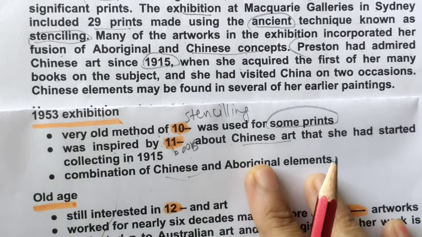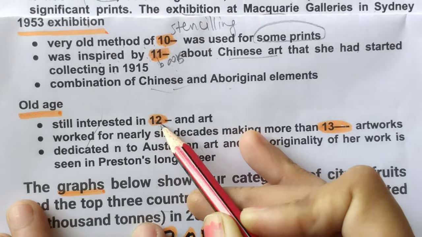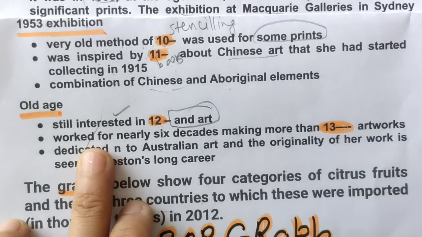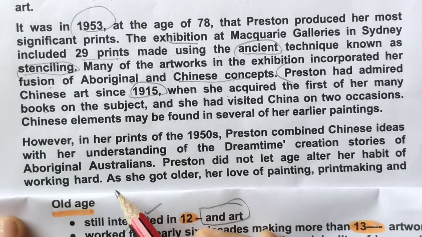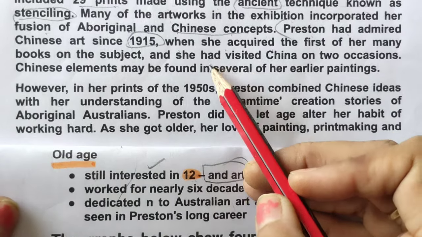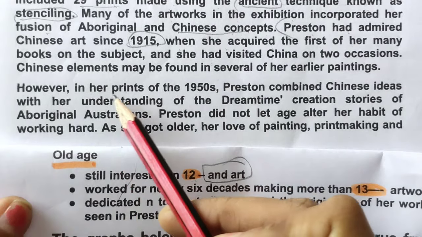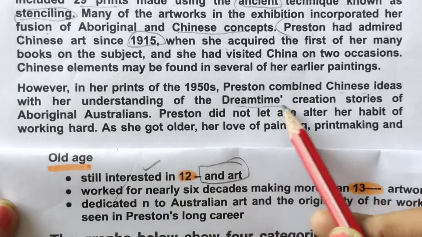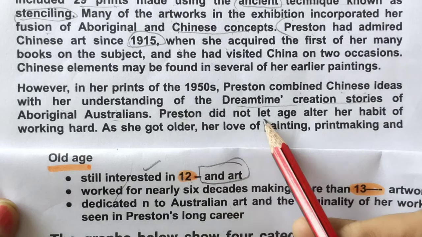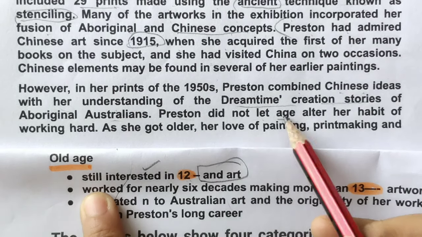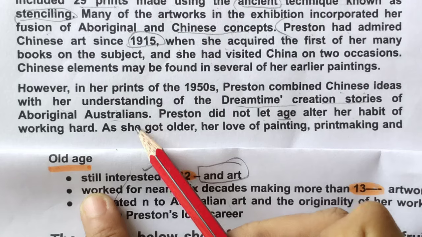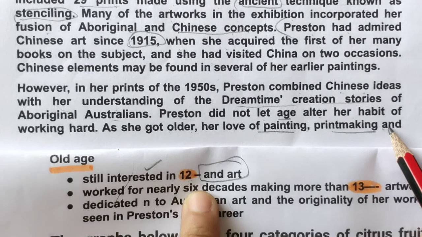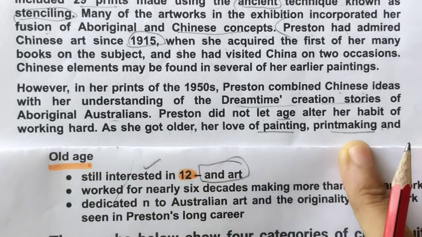Now the next question, old age. Still interested in dash and art. So this sentence structure we will just find. And still interested. So the next paragraph, old age, definitely we will read. So this paragraph we have done, and here no old age is there. However, in her prints of the 1950s, Preston combined Chinese ideas with her understanding of the Dreamtime creation stories. Preston did not let age alter her habit of working hard. As she got older, her love of painting, printmaking, and travel. Let's go to the next page.